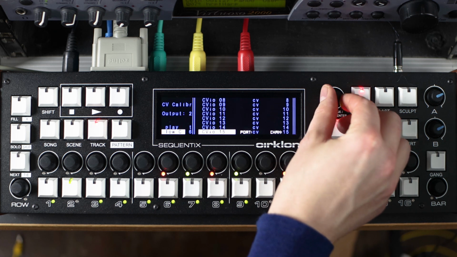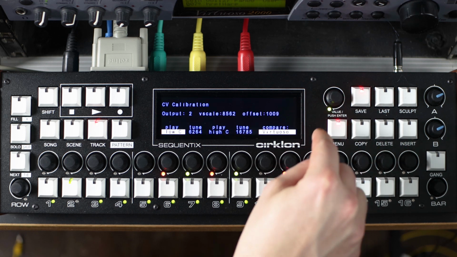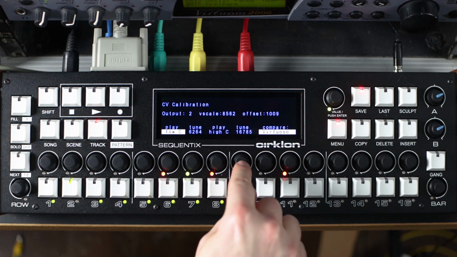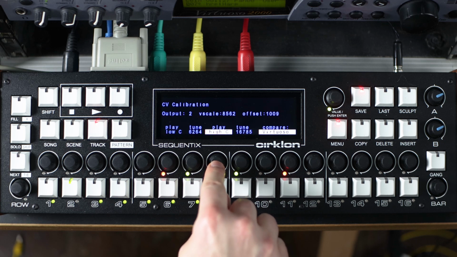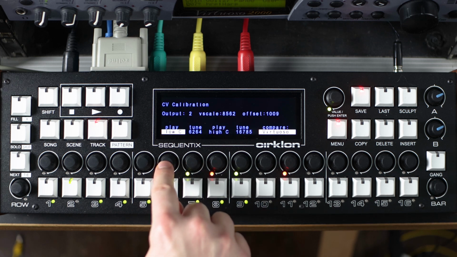However, this doesn't work with an instrument connected via the CVIO. I recommend a digital synth. With an instrument selected, it will play along with the low and high C, serving as a reference so you can tune by ear. I prefer using a digital tuner, so I won't assign an instrument.